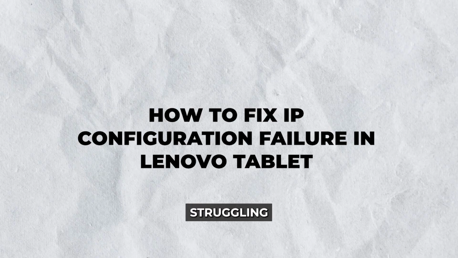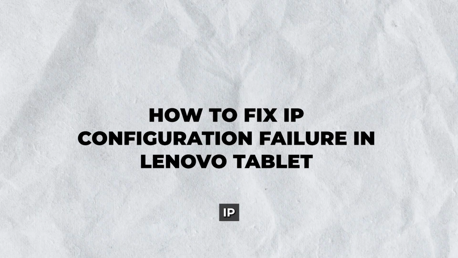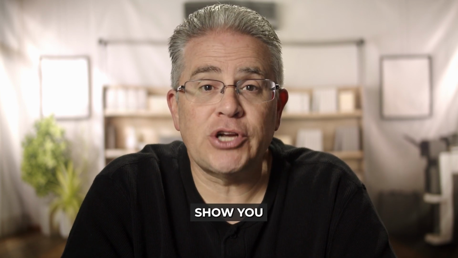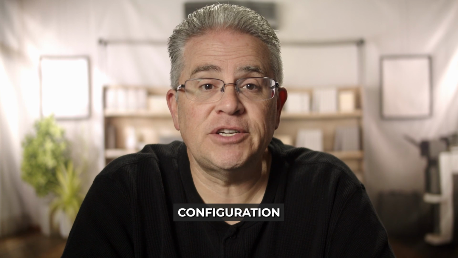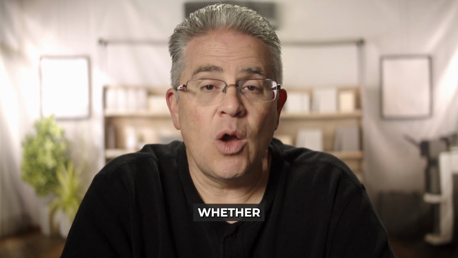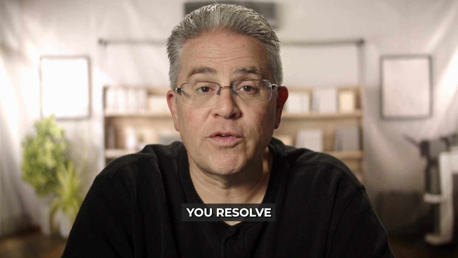Hey there, are you struggling with connectivity issues on your Lenovo tablet? If you're seeing the dreaded IP configuration failure message, you're not alone. In this guide, we'll show you how to fix IP configuration failure in Lenovo tablet and get you back online in no time. Whether it's for work, play, or staying connected with loved ones, maintaining a reliable internet connection is crucial. So let's dive into the steps that will help you resolve this issue.